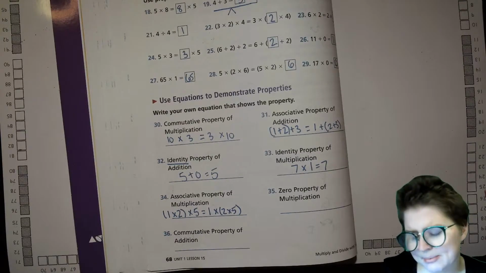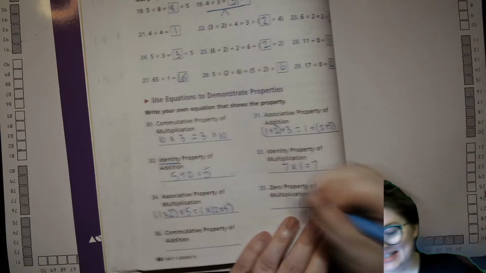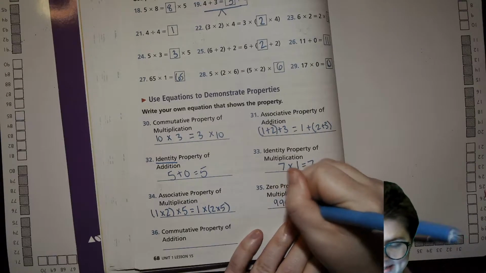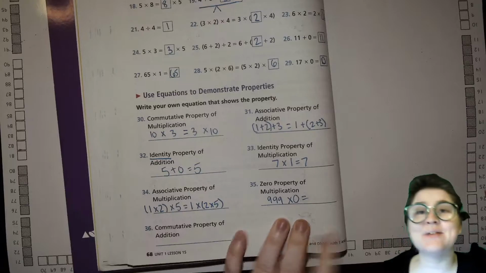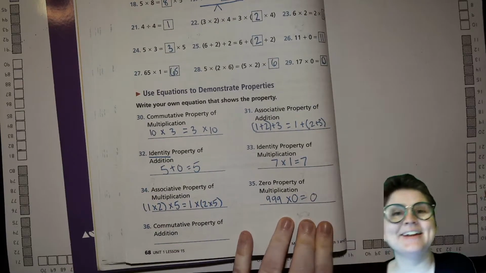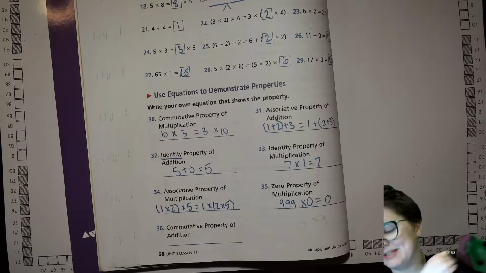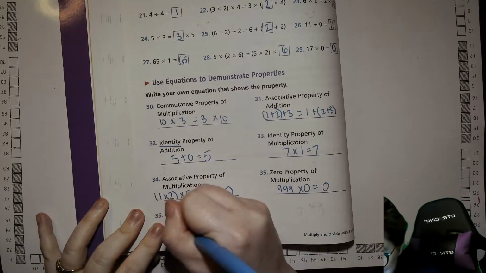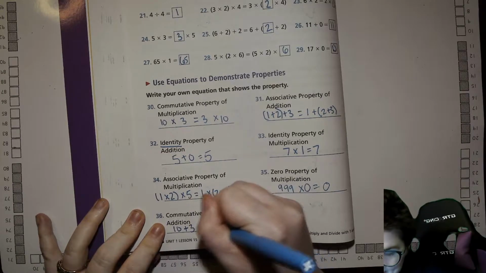The 0 property of multiplication, well, it's in the name, right? So we'll just take like 999 times 0. You never have 999. What do you have? You got nothing, right? And then the commutative property of addition, this one is that flippity floppity commutative property. So we'll do 10 plus 3 equals 3 plus 10.